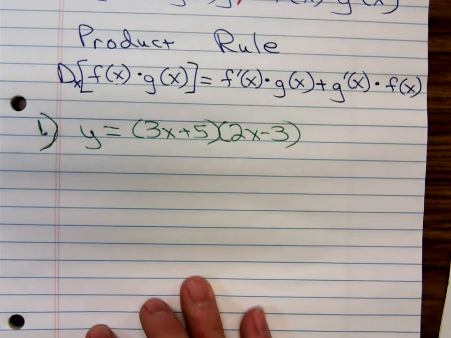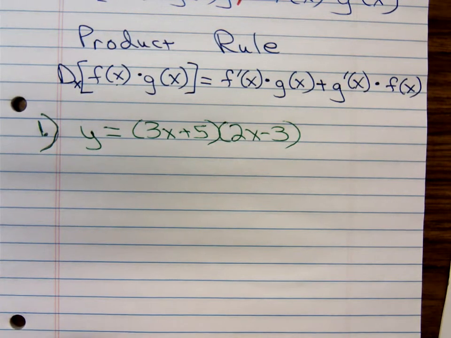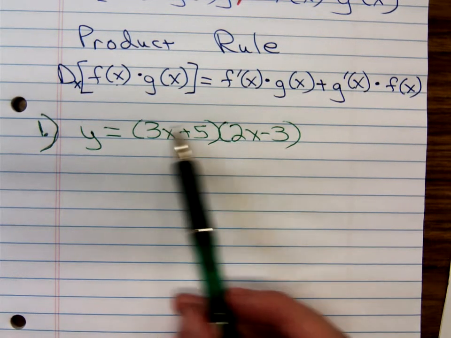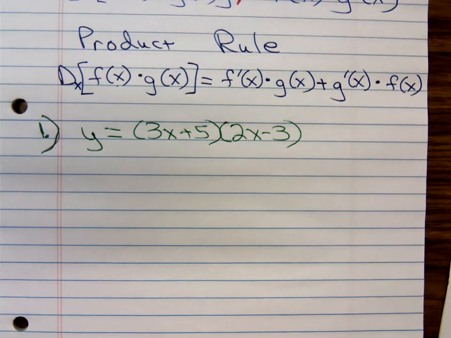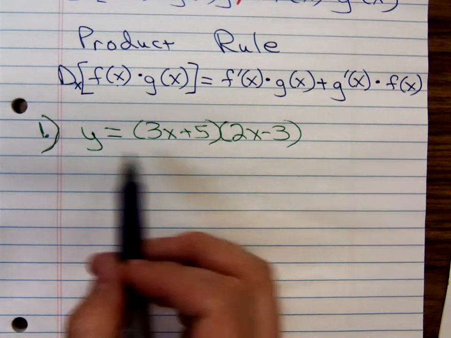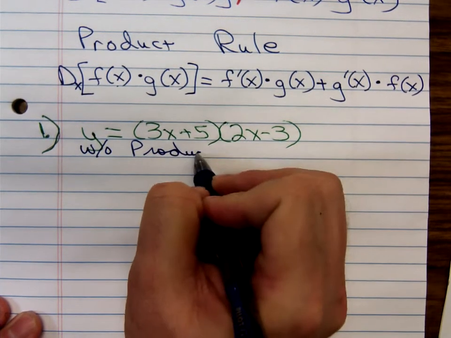I think we differentiated this something like this back in the previous homework assignment. Without the product rule, if we can only differentiate sums or differences, we could just FOIL this stuff out and find the derivative. And quite frankly, that's what I would do right now. If I weren't wanting to illustrate the product rule, I would just FOIL this thing out and then differentiate the terms individually. Why don't we do that? Let's do that right now, without using the product rule. Then we'll redo it using the product rule.